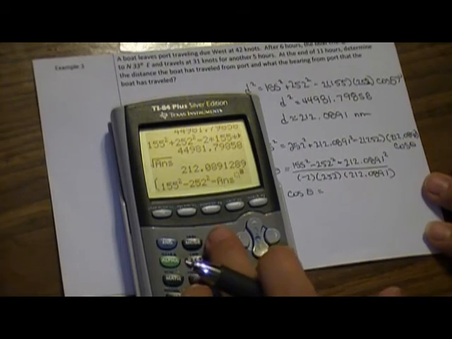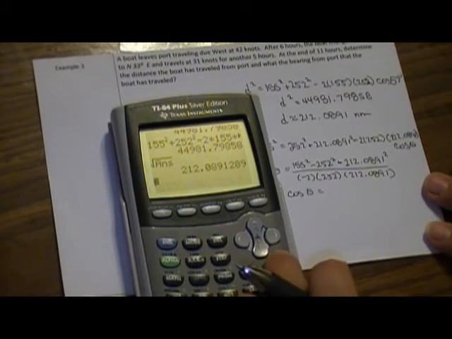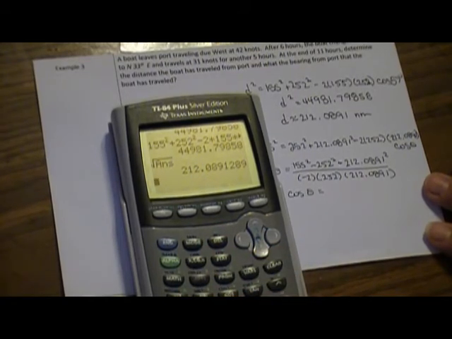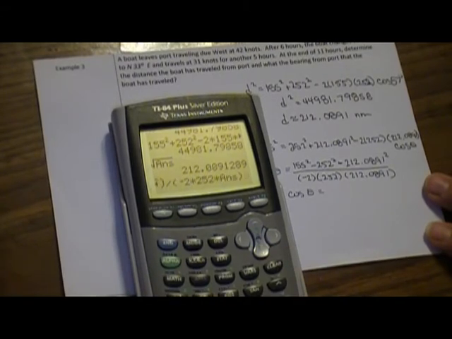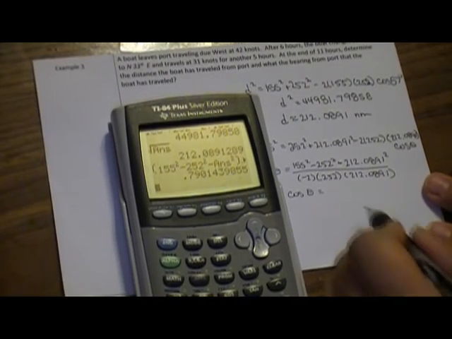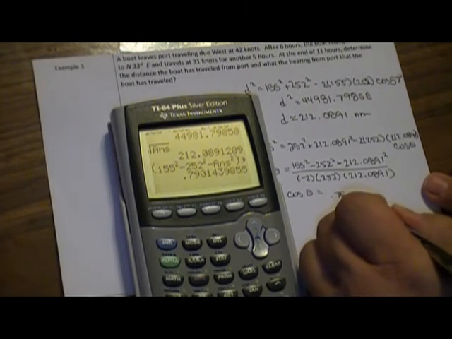There we go. Let's just start over. Parenthesis, 155 squared minus 252 squared minus the second answer squared, divided by negative 2 times 252 times my answer. And that gives me the cosine of theta is 0.7901.